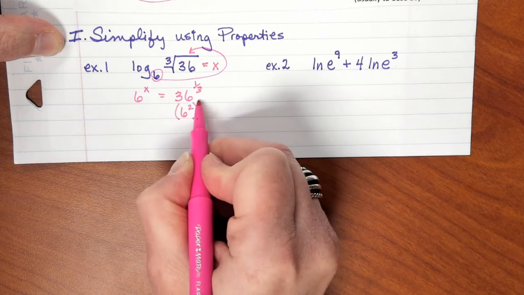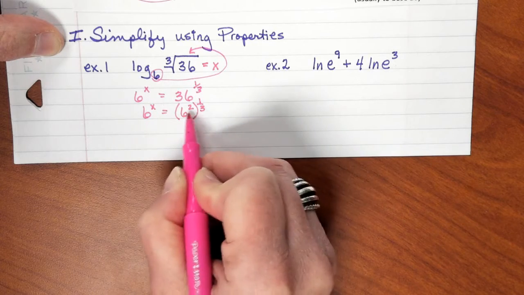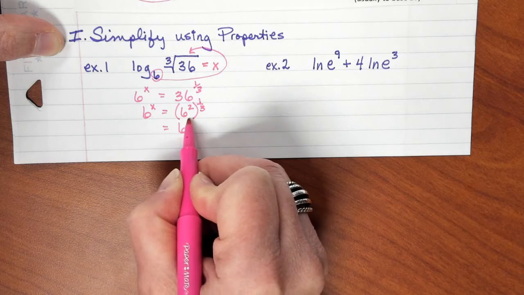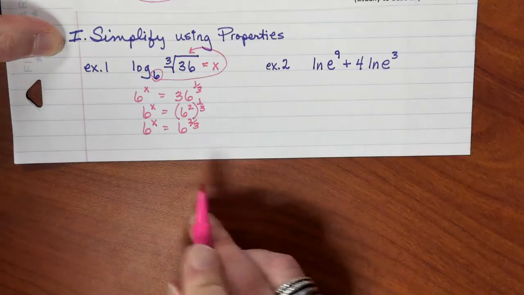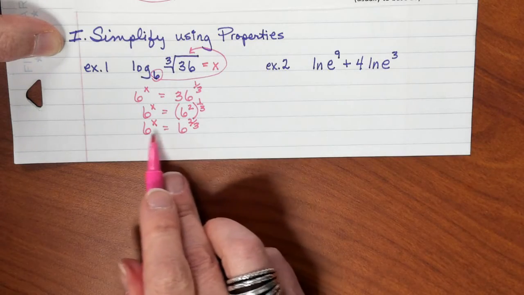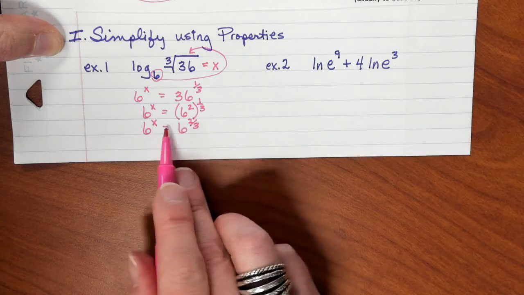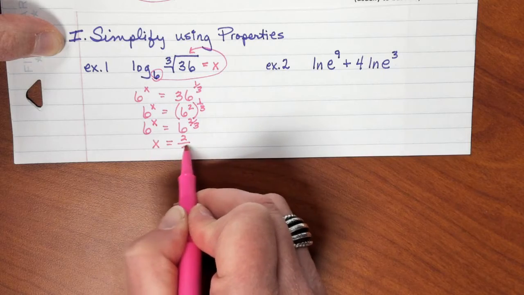So if I have 6 squared to the 1/3, that power to the power equals 6 to the 2/3. And one of our properties up there stated that if the base is the same and they are equal, then the exponents are the same. So then x must be 2/3.